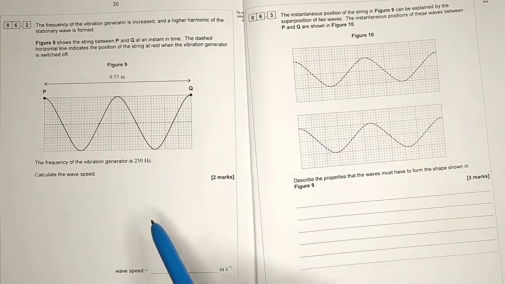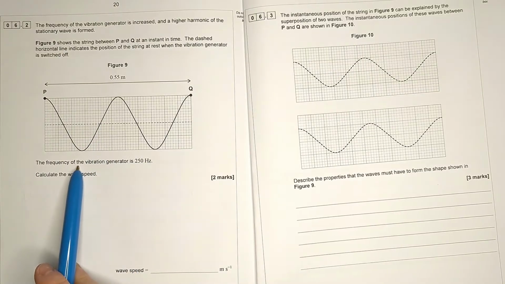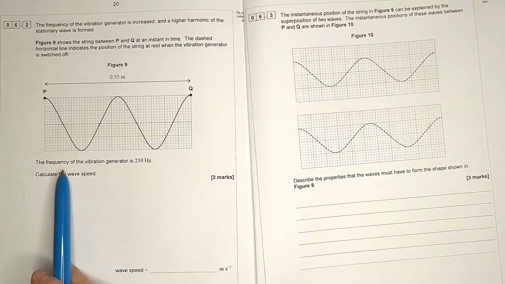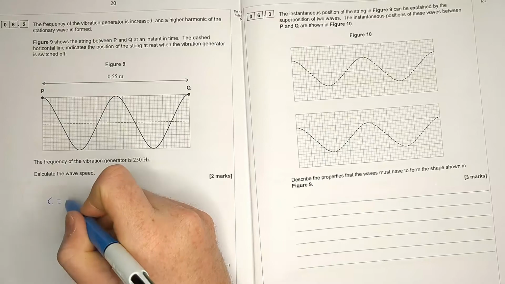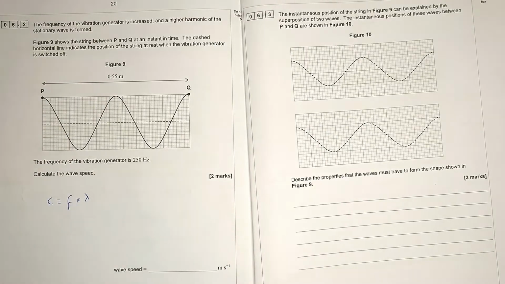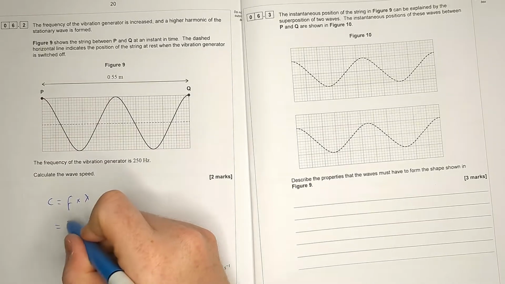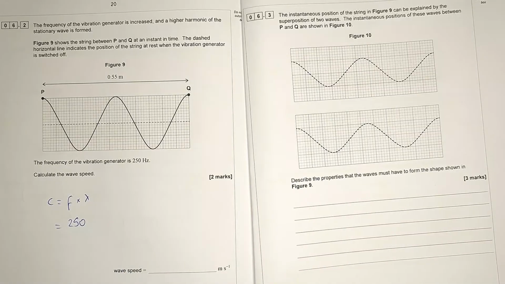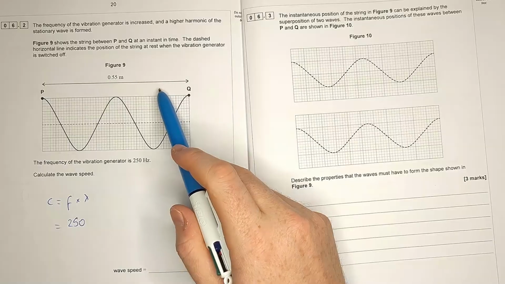Right, next question. We've got a similar idea. We've got a wave drawn on with a higher harmonic this time. So we aren't told what it is, but there's a higher harmonic. And it's given us the frequency, and we're asked to work out the wave speed. So we know wave speed equals frequency times wavelength. And so how do we use that in our answer? Well, the frequency is given to us, which is pretty handy. So that's 250 hertz. And then we've got to work out, well, what is the wavelength? So it's 0.55 is given to us up here.